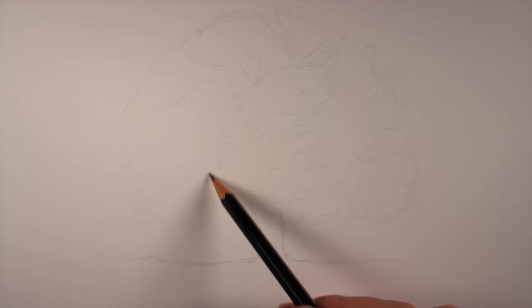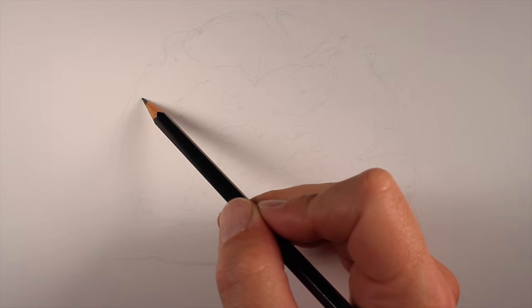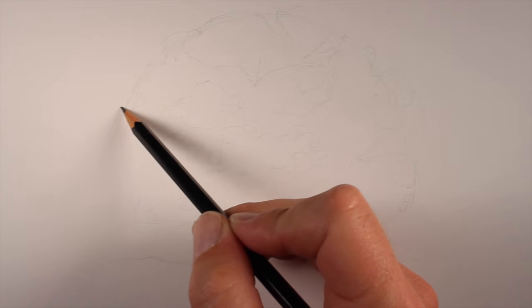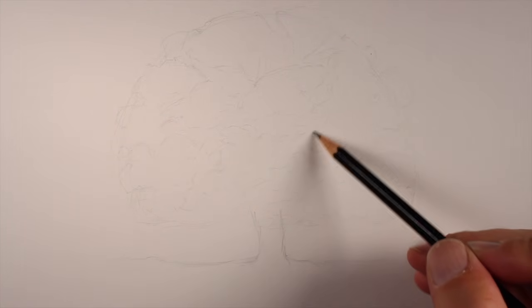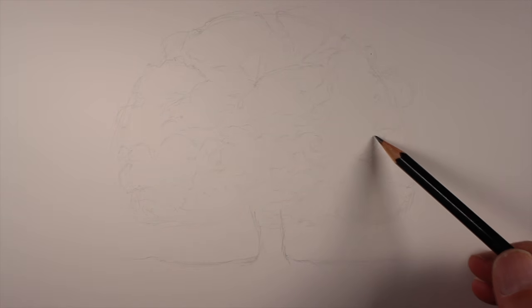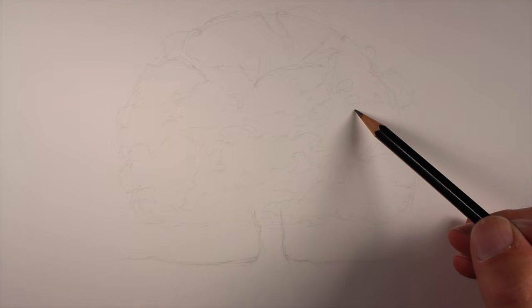It's also important to note that the species of the tree will clearly dictate the shapes of each one of these clumps. Say, for example, a pine tree is going to have different shapes than the oak tree that we're drawing here. And the same is true for any other species of trees.